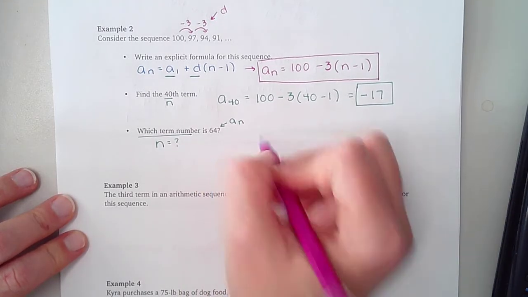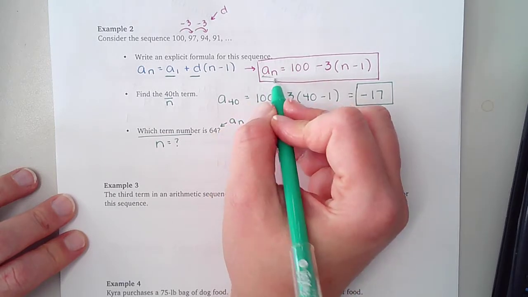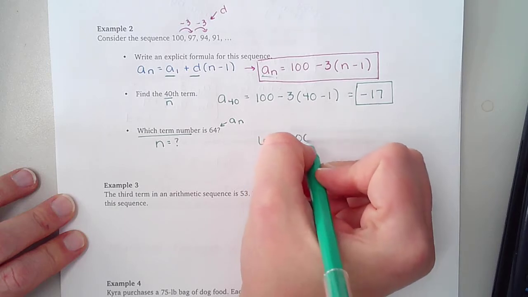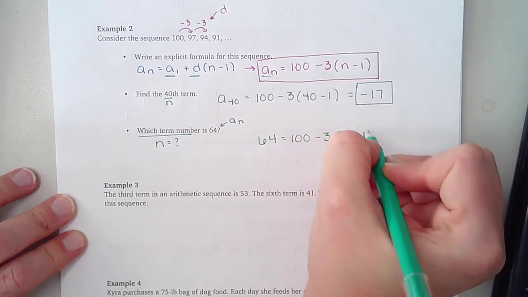64 is my a sub n. I still have 100 in as my first term, negative 3 is my d value, and then I'm going to have n minus 1 here.